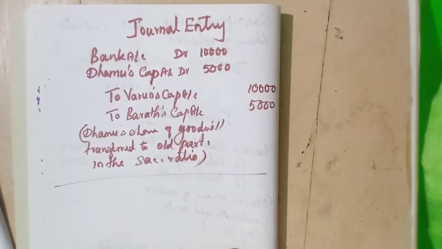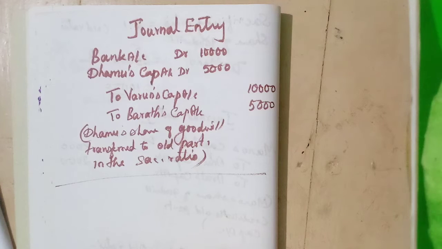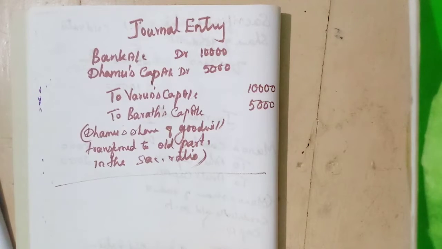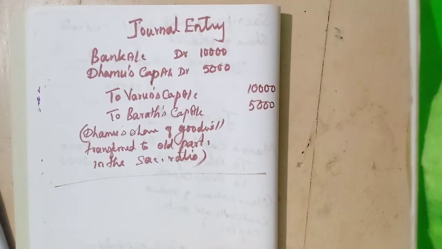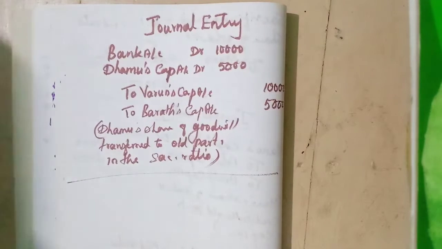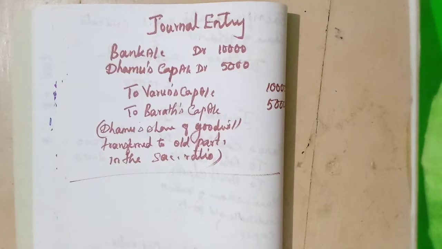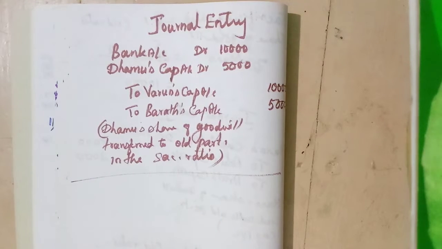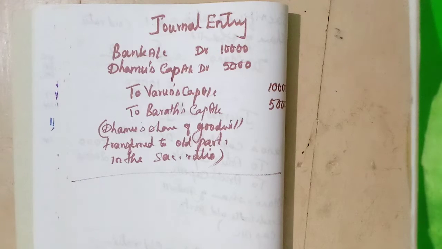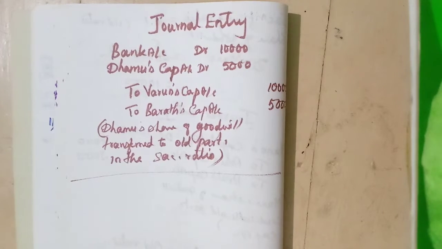The other one also we will complete. Here we will see the illustration first. Another situation is another kind of treating goodwill.